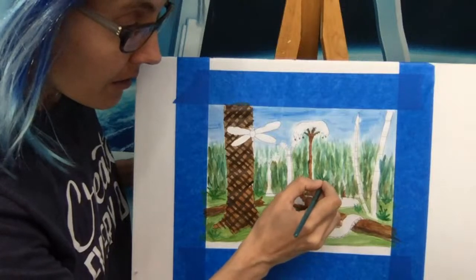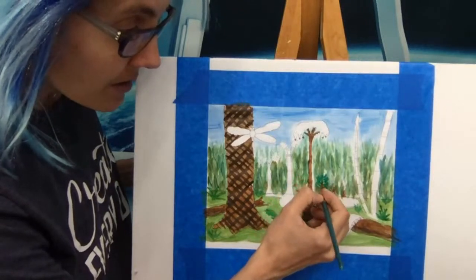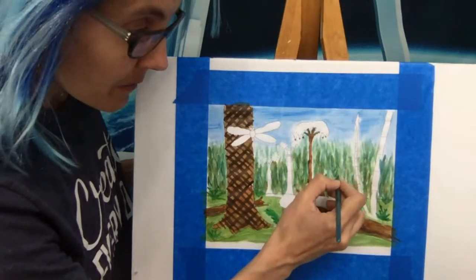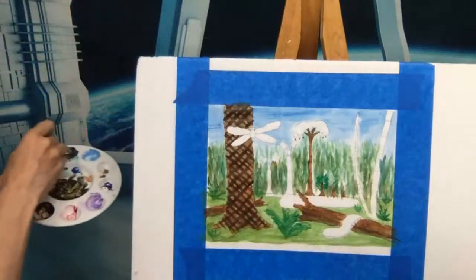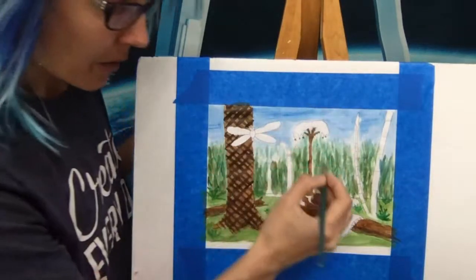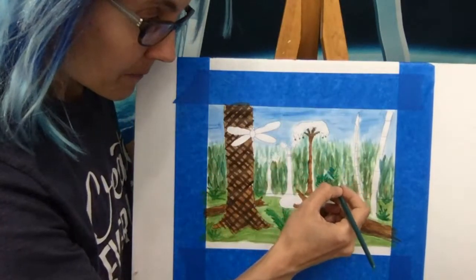All right, I'm making the branches now on the outside of our baby lycopods, our juvenile lycopods, and then we're going to paint the top crown of this lycopod.